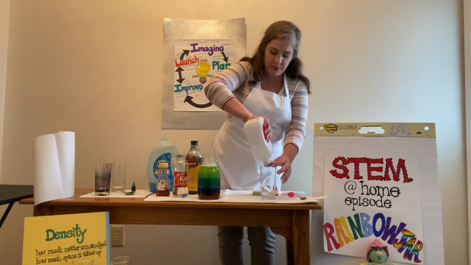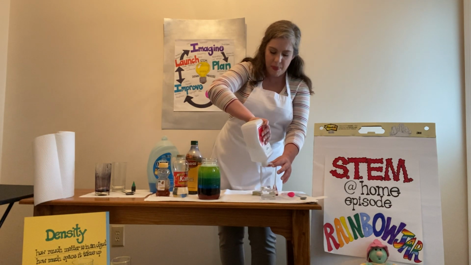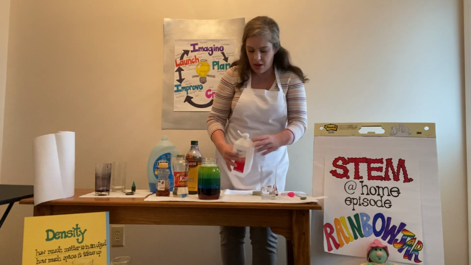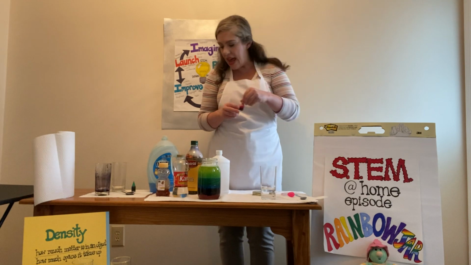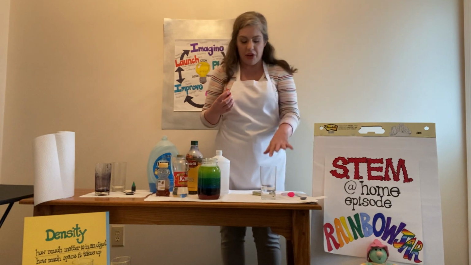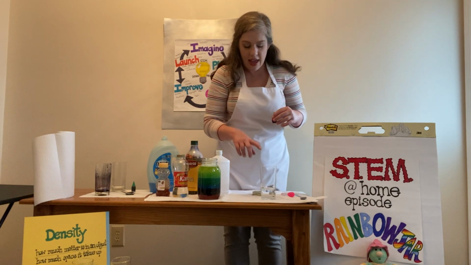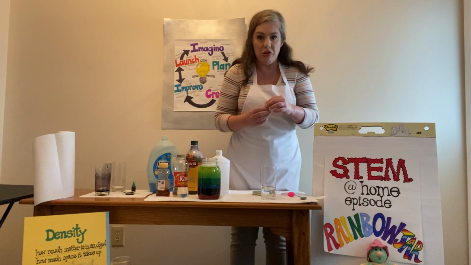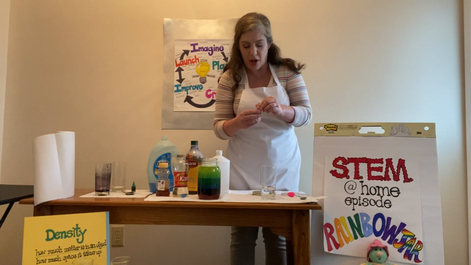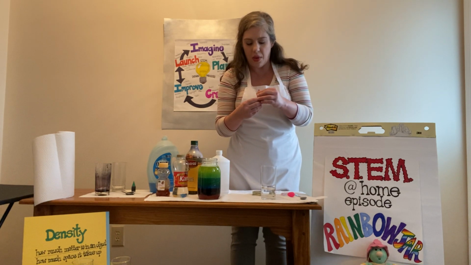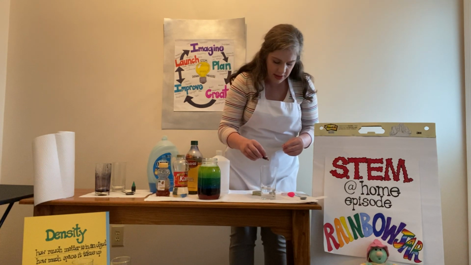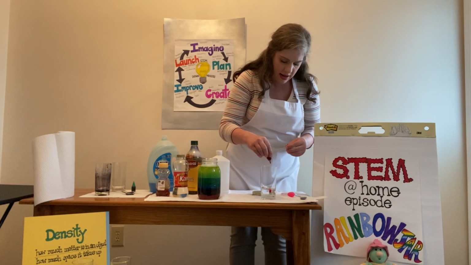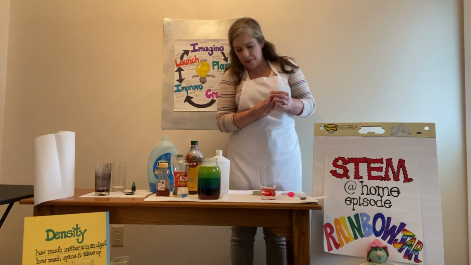Now I want to show you something neat about the density of the red food coloring versus the density of the rubbing alcohol. You'll notice this while you're doing this project. You drop in a couple of drops of red and then just wait a moment.